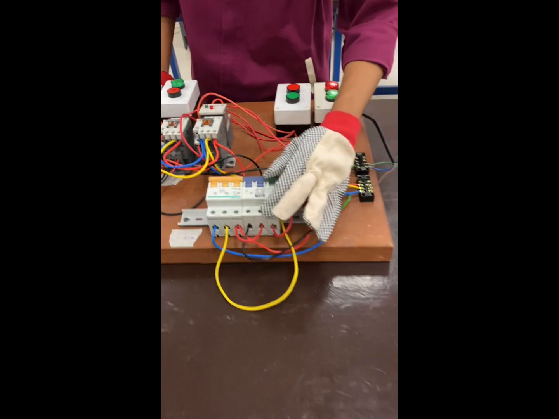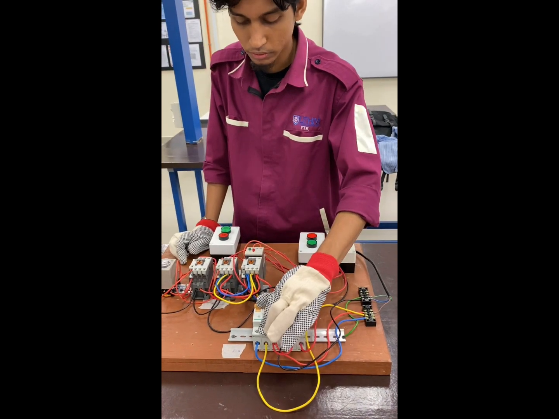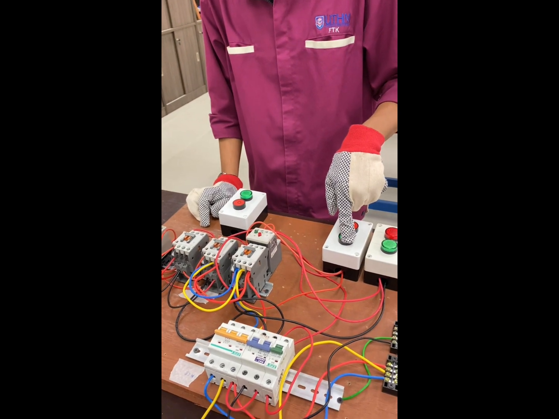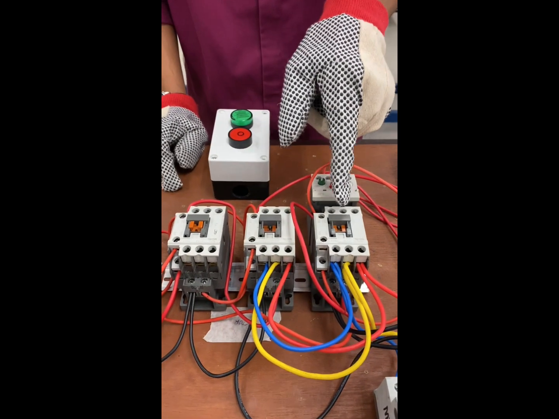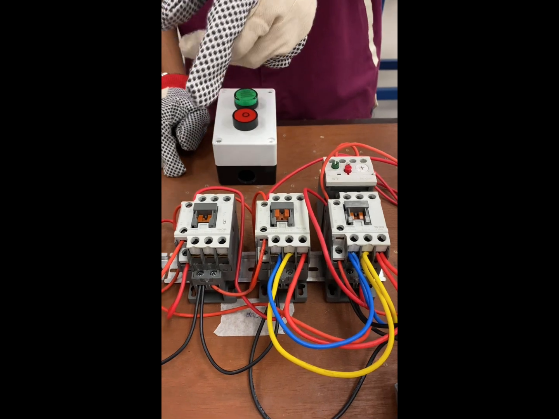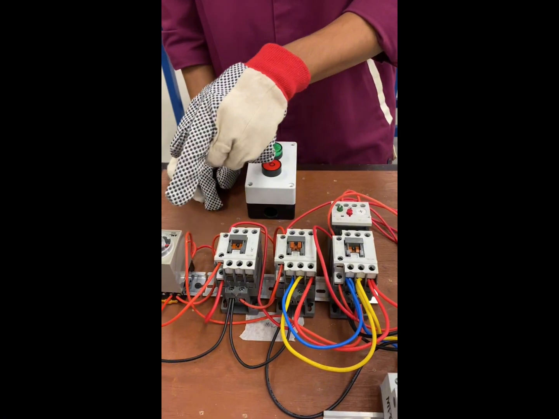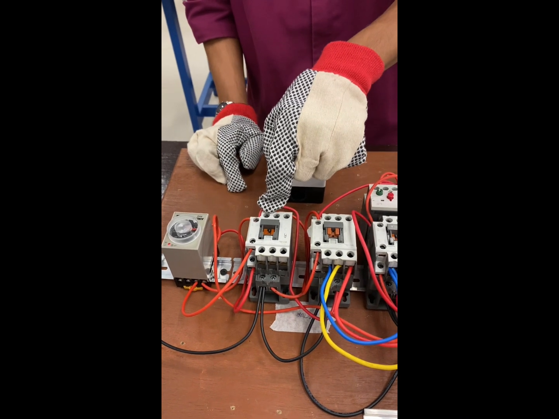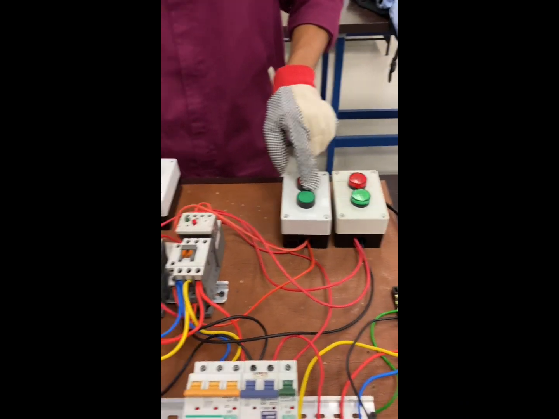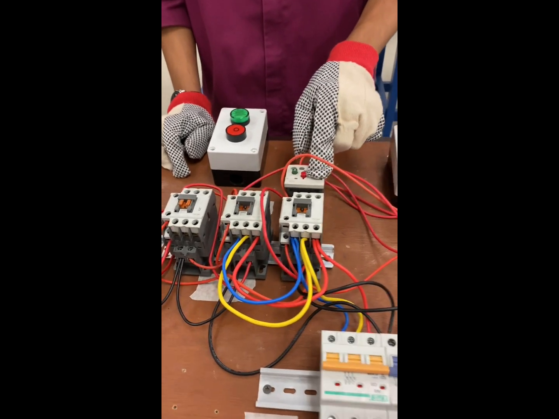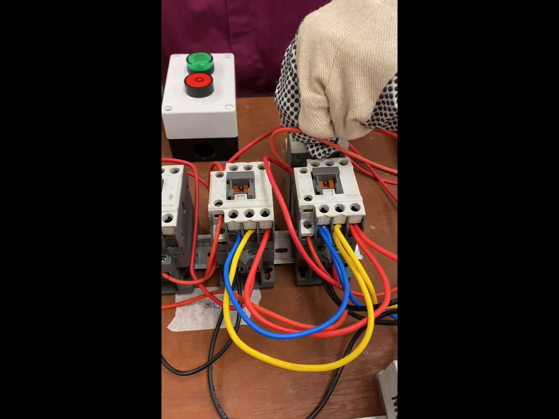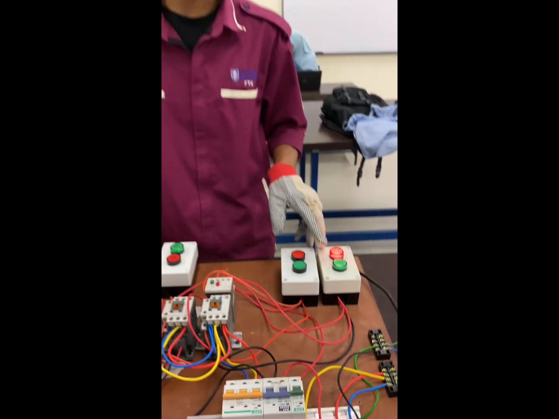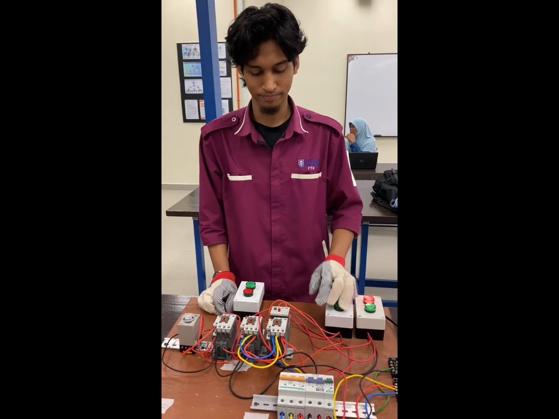I will show you. First we switch on the supply or MCB, and then we push the start button. We see the current first goes to the star and main connection, until it changes to the delta connection after the 10 seconds of the timer is running. Then when we stop the push button, the current will stop, and then we test for the trip, the LED for the trip phase lights up, and the operation is stopped.